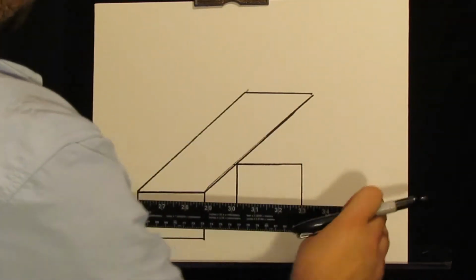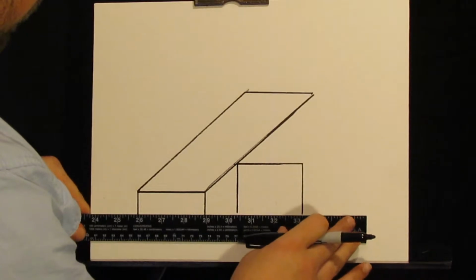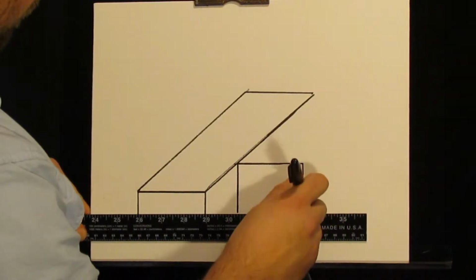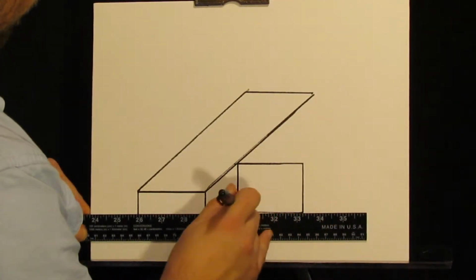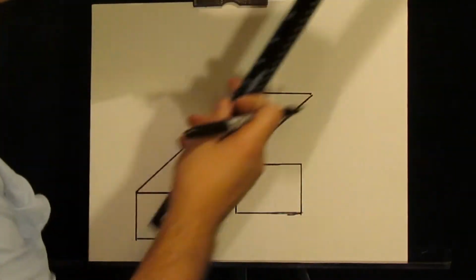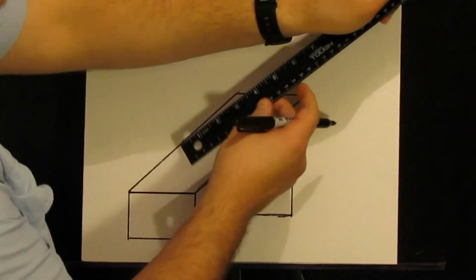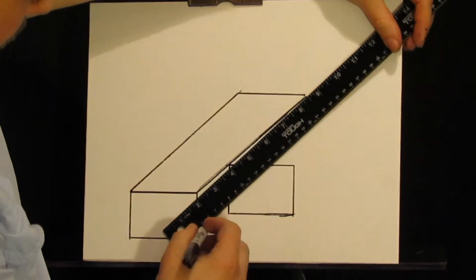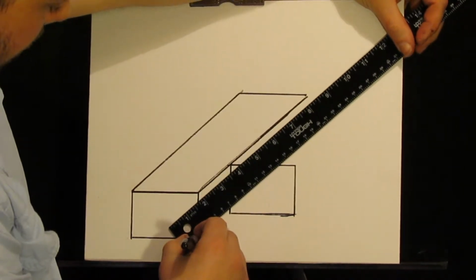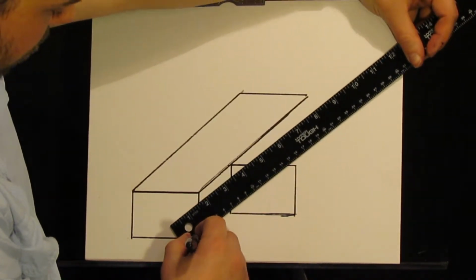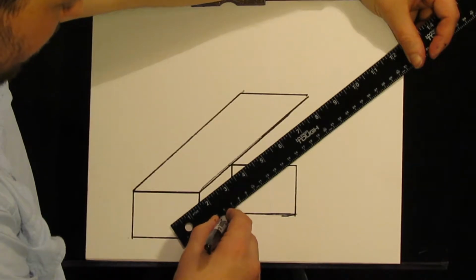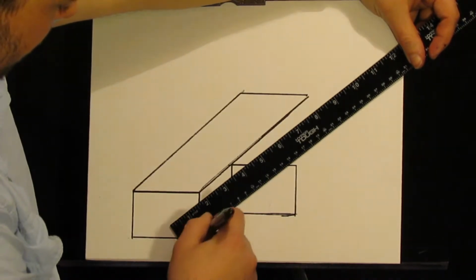Okay, now we're going to connect this bottom straight across. And then we're going to connect these two bottoms here. Okay, the right corner of our left block and the left corner of the right block.